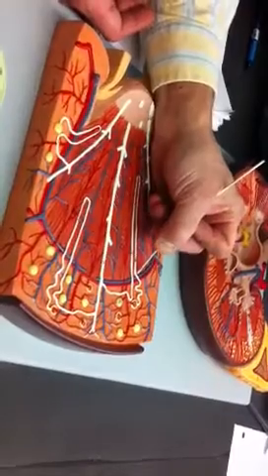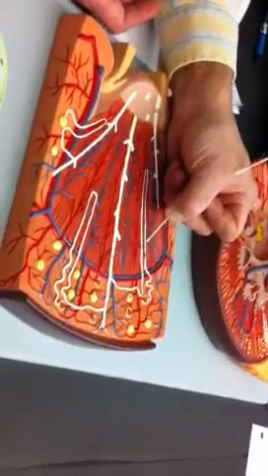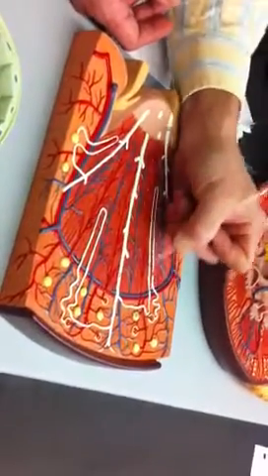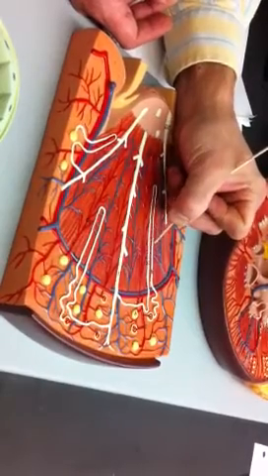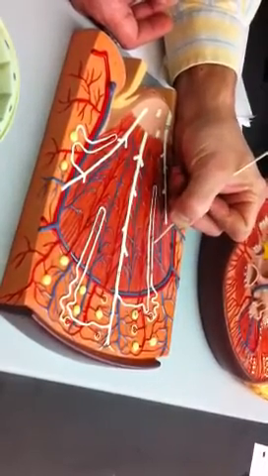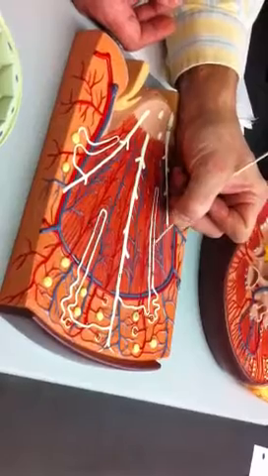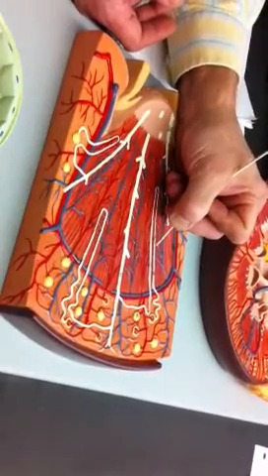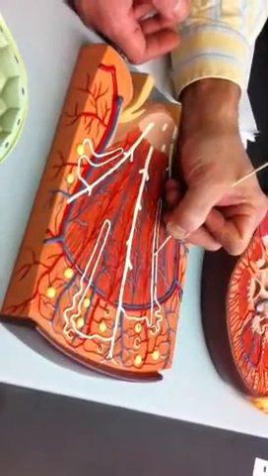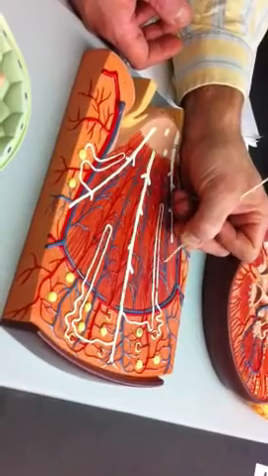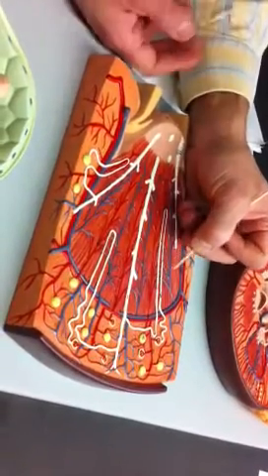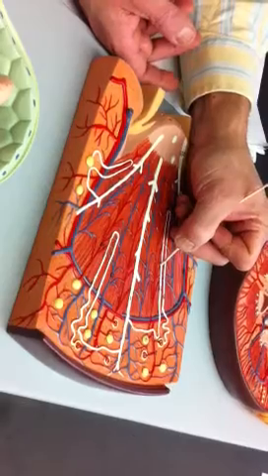So now you go down the descending limb, ascending limb. What the ascending and descending limbs do is something called the countercurrent amplification effect, which you'll see in lecture. Basically, the end result is that it conserves water.